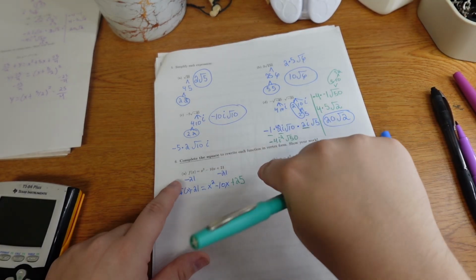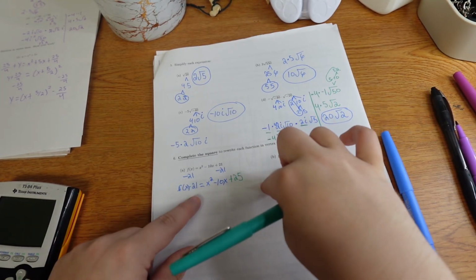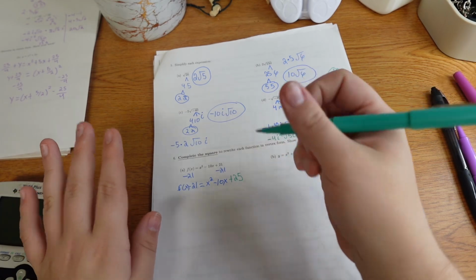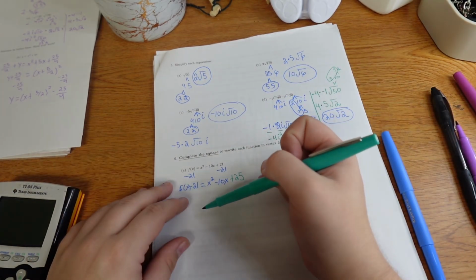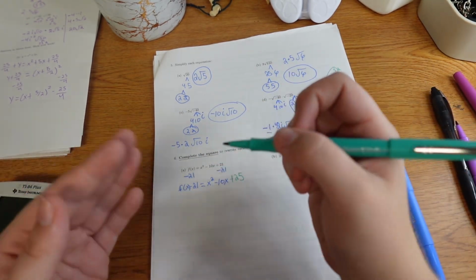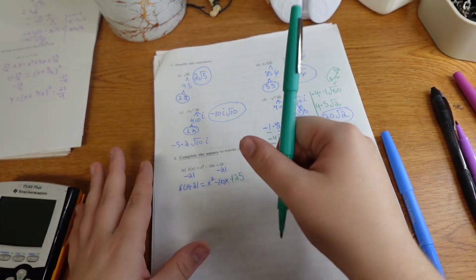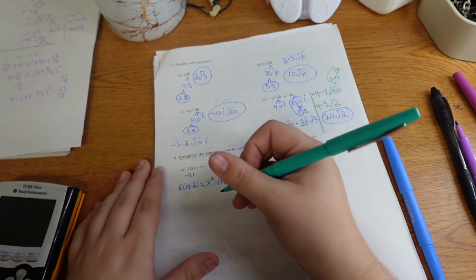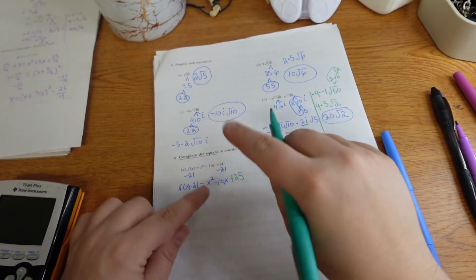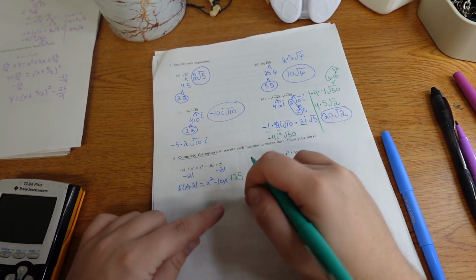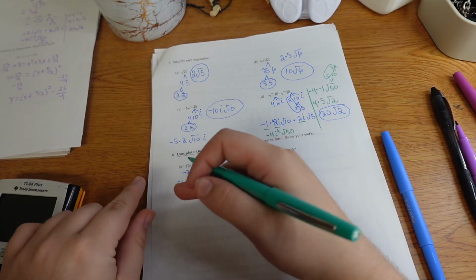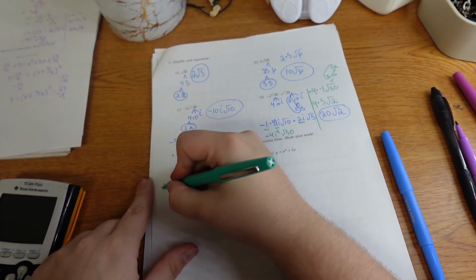It's always going to be positive because squaring things makes things always positive. My brain got mixed up because we just did square roots up there. But I digress. Whatever you do to this side, you always, always, always have to do it to this side. So you're going to do plus 25.